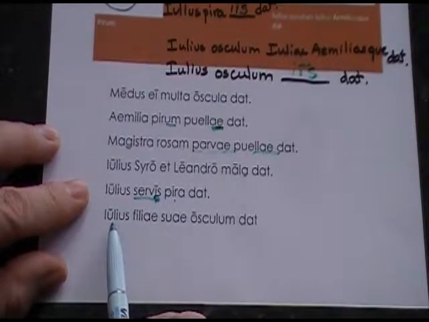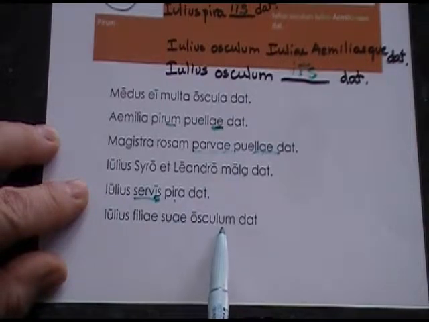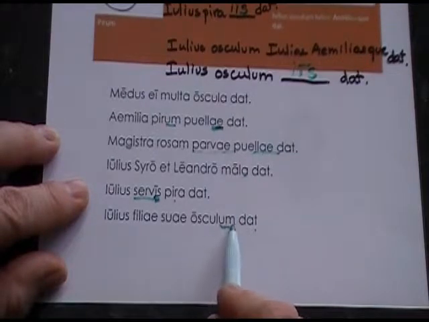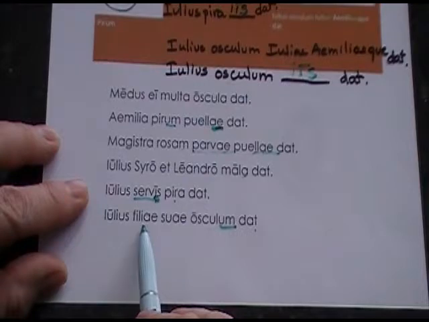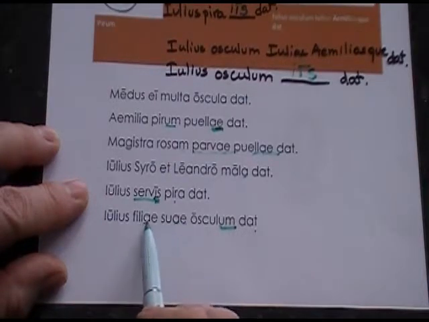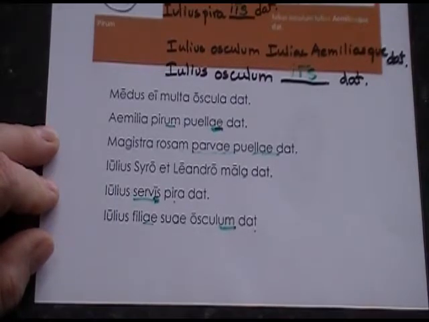And finally we have Julius filiae suae osculum dat. Julius gives a kiss, one, to his daughter. Thus ends the dative.